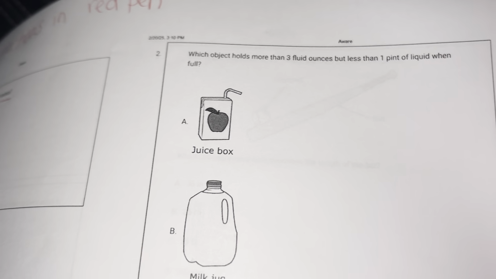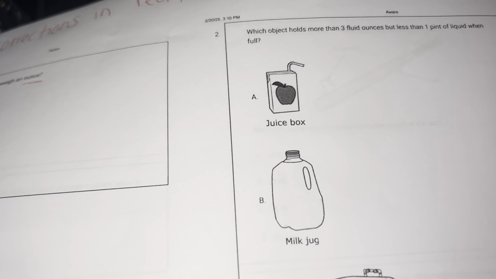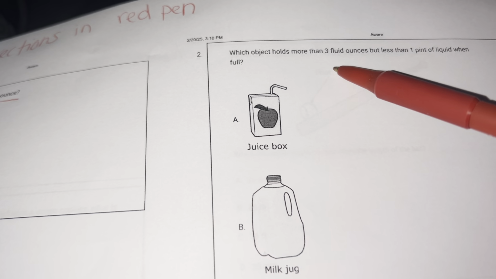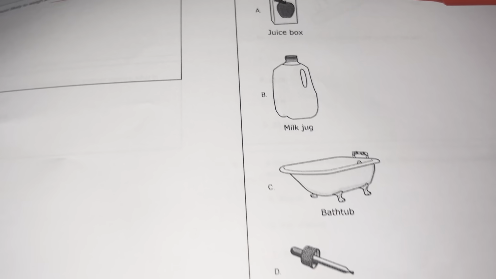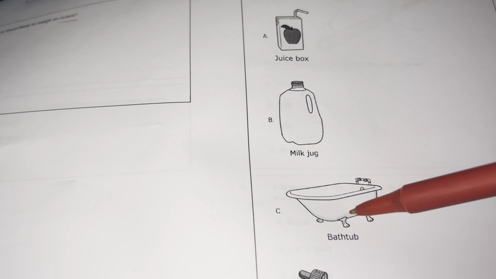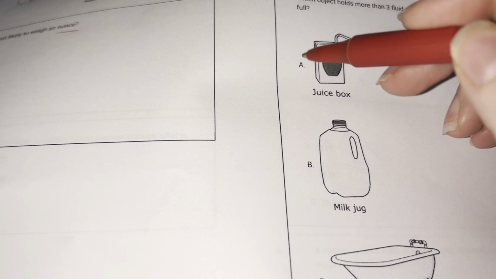Number 2 says, which object holds more than 3 fluid ounces but less than 1 pint? So more than 3 fluid ounces but less than a pint. So somewhere probably around a cup. So this is going to be way too much. This is way too much. This is too small. So A is going to be our correct answer.